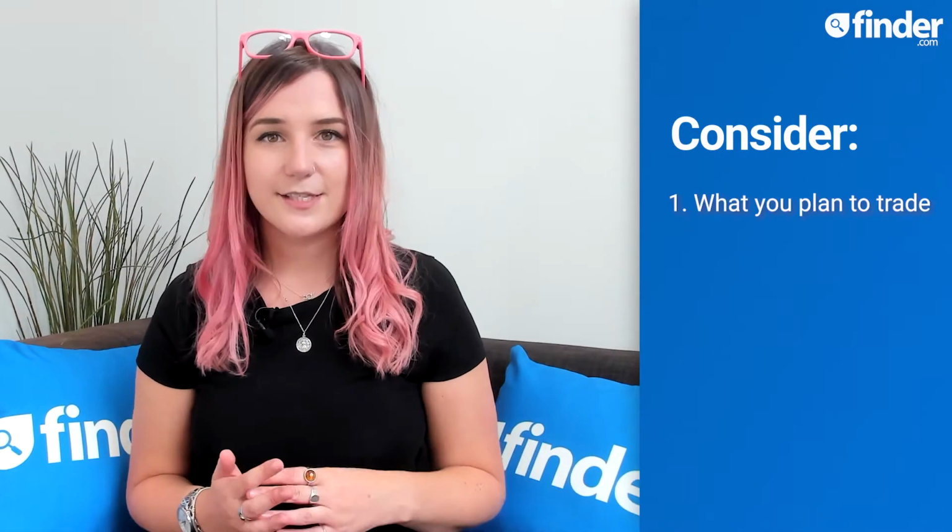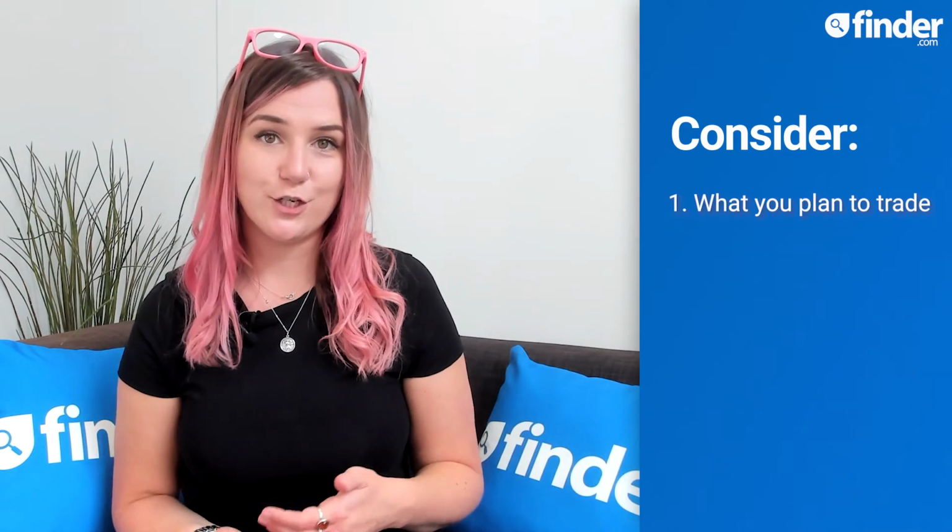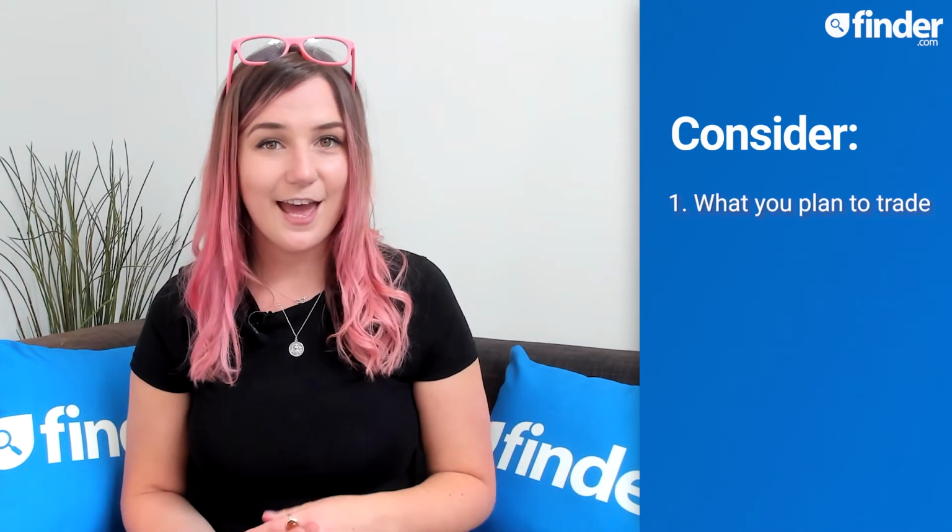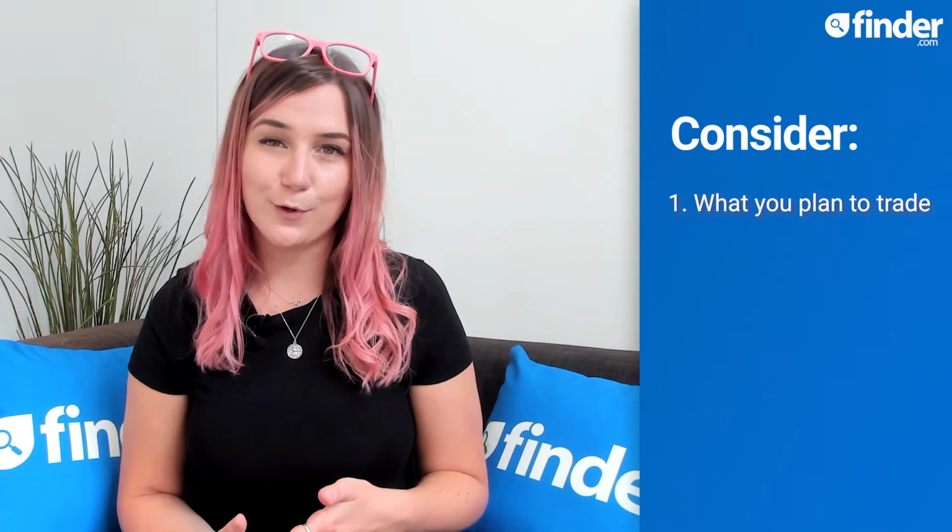When mulling over which investing app or platform is the right one for you, our Finder experts recommend that you seriously consider the following 5 criteria. Start by thinking about what you plan to trade and on which markets, and find an app that caters to those requirements. Next, consider what fees and charges the platform has.